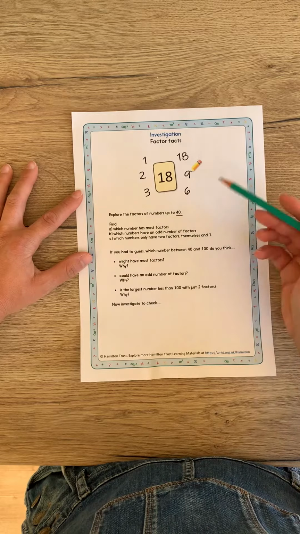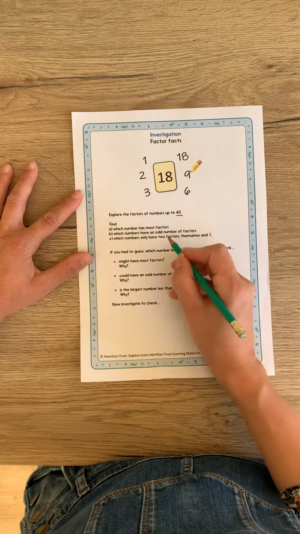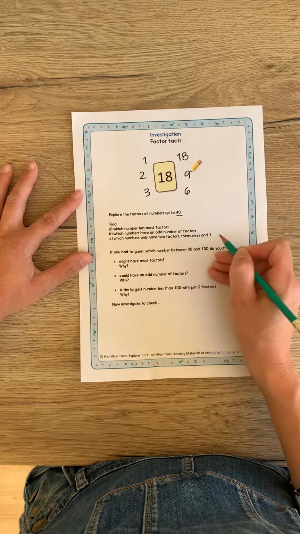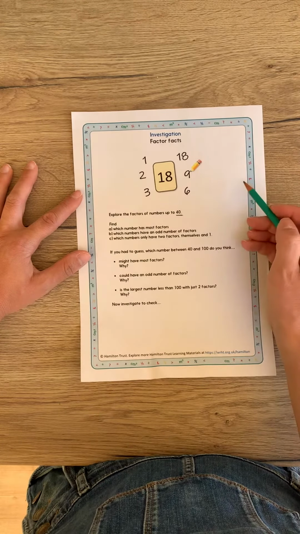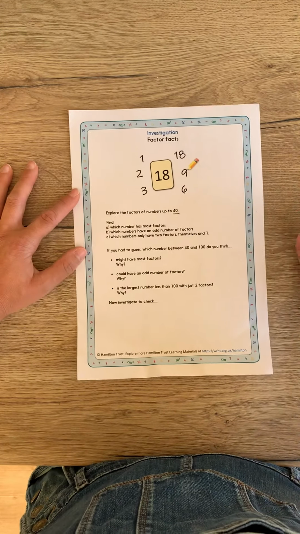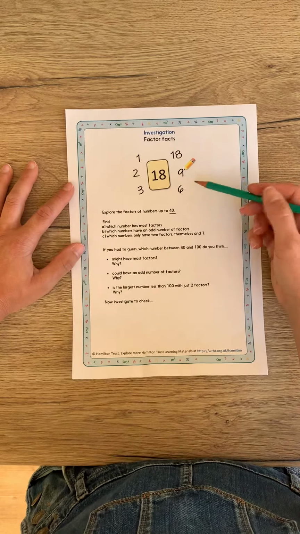And then finally, an investigation, factor facts. So this investigation is asking you to explore the factors of numbers up to 40. So you need to find which number has the most factors, which numbers have an odd number of factors, and which numbers only have 2 factors, so themselves and 1. Have a go at that first. Maybe have a guess which number up to 40 is going to have the most factors. I'd be really interested to know.